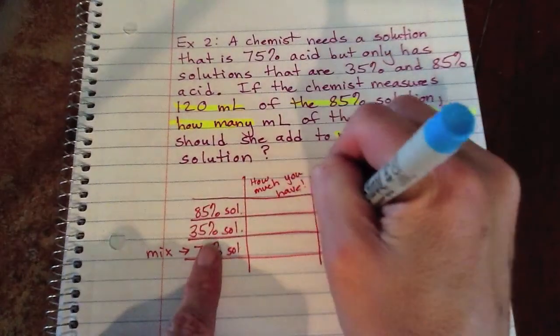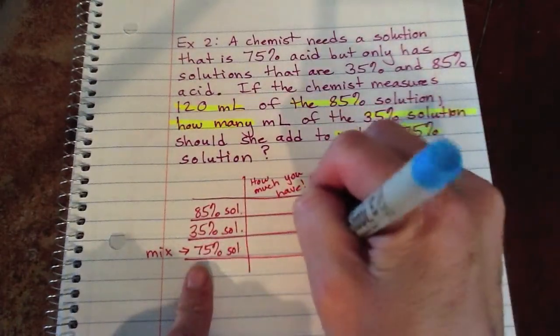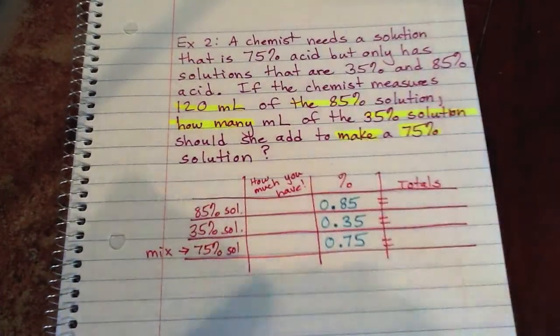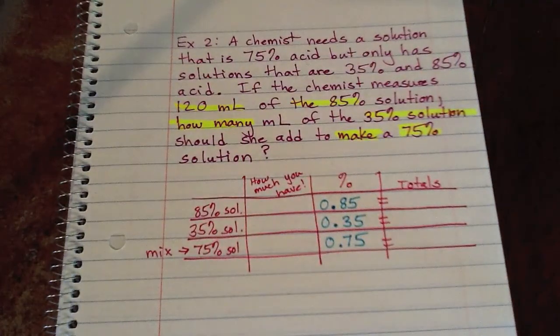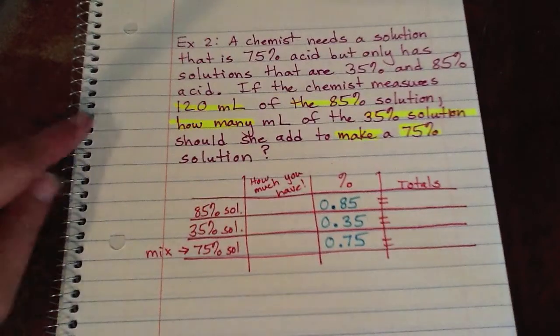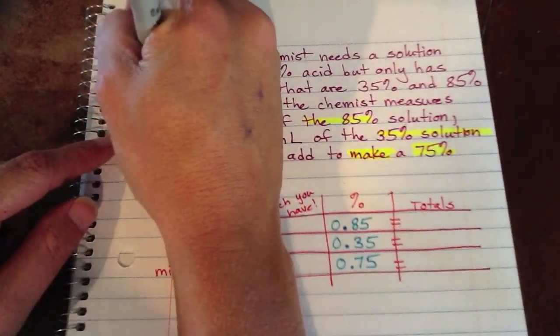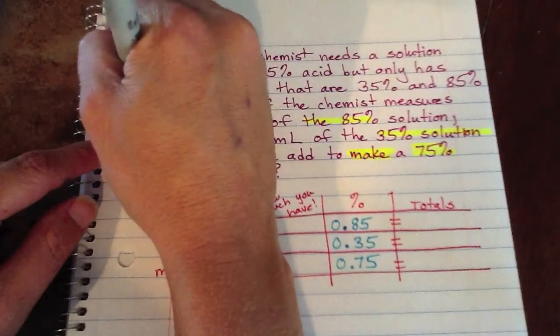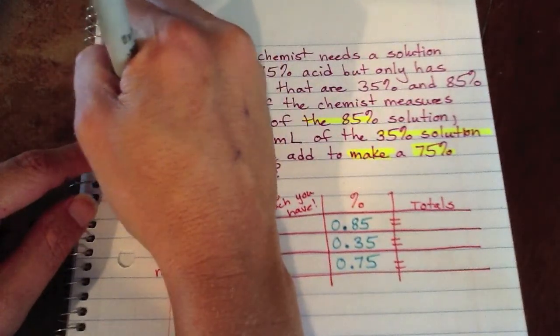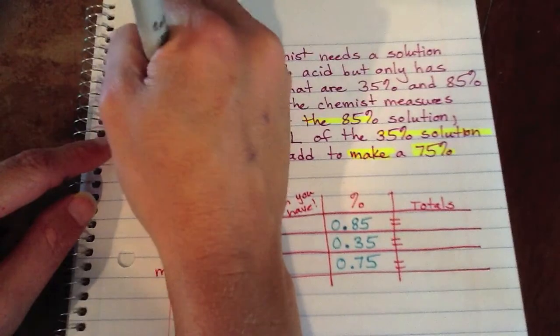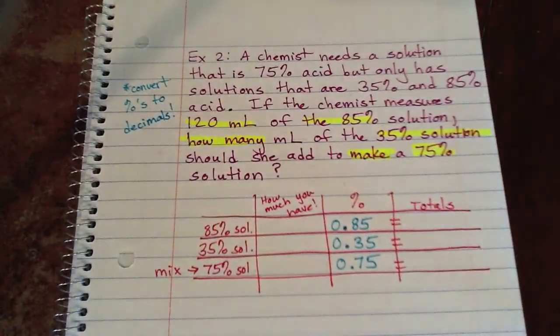So this is 0.35 and this is 0.75. That's how easy that should be to fill in every single time. You just convert those to decimals. So make a little note over here: convert percents to decimals when you're filling them in that chart.